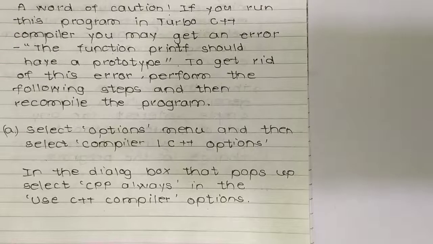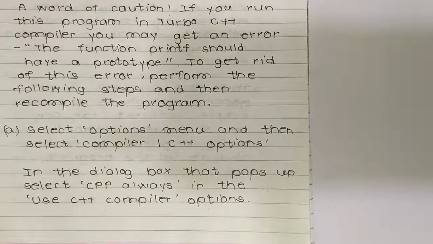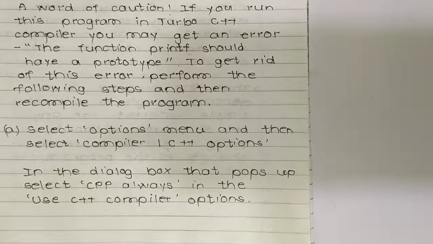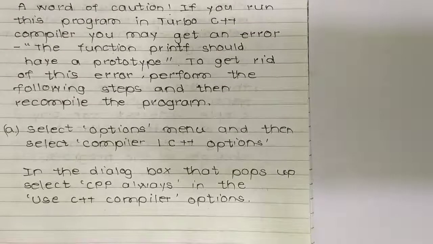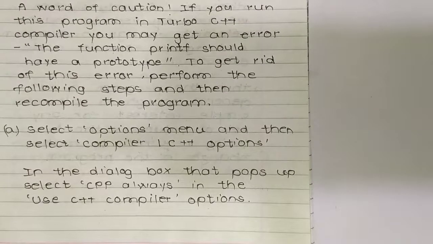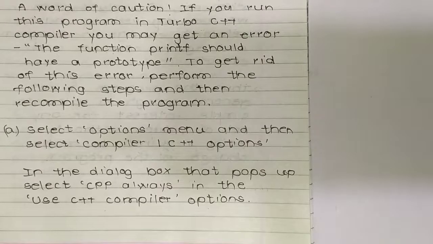A word of caution: if you run this program in Turbo C++ compiler, you may get an error. The printf function should have a prototype. To get rid of this error, perform the following steps and then recompile the program. Turbo C++ is a special case of a compiler in which this printf error may occur. We have to eliminate this error, and for that we have to perform the following steps.